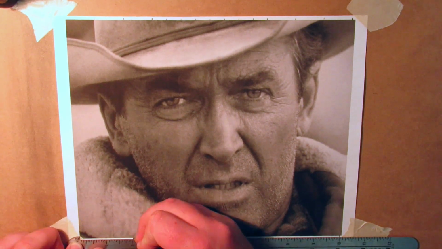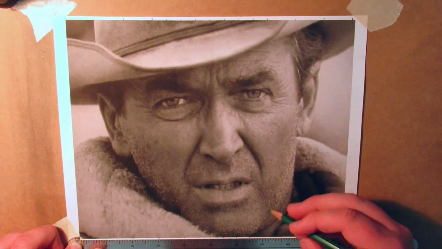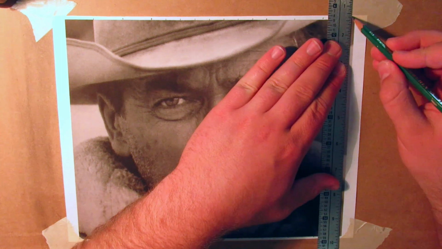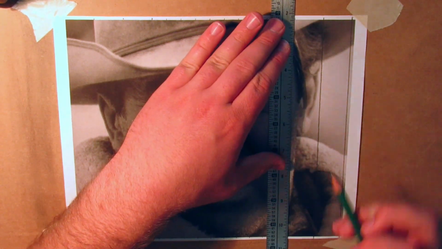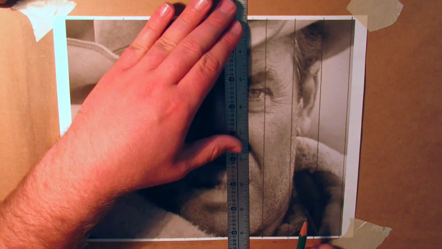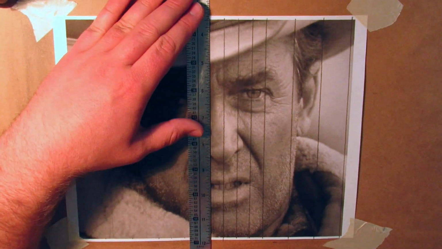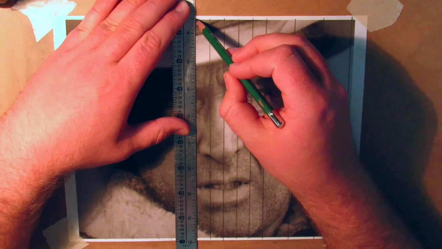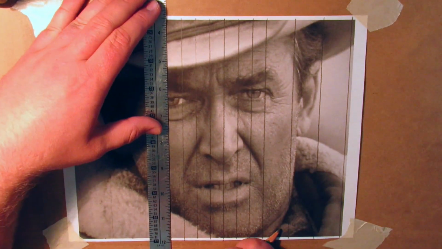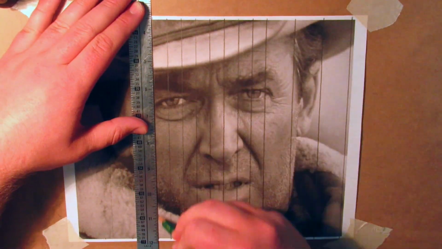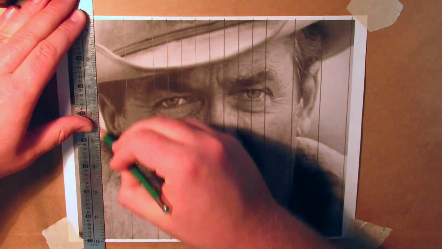I start out with the vertical lines. I make marks on the outside of the image's border. I start with inch-wide marks, but as I get into the facial portion of the image, I use half inch wide marks. I do this because the facial features are the most important part of the portrait. This also helps with finding where you are on the grid. Once all the marks are made, I'll connect them with a line.